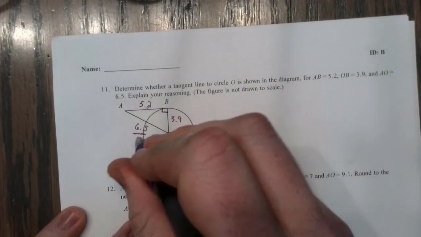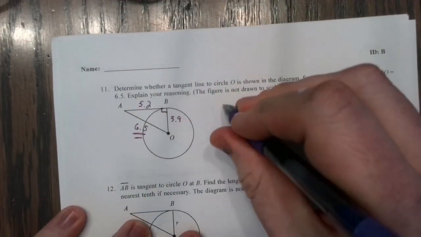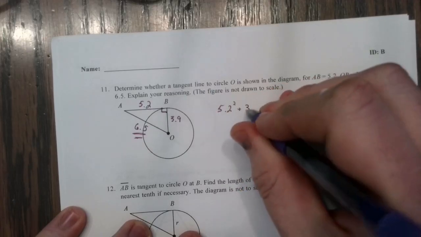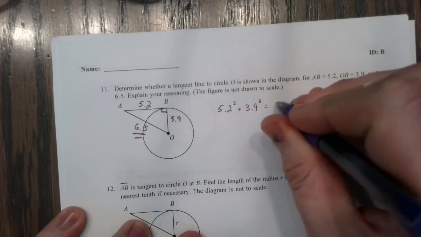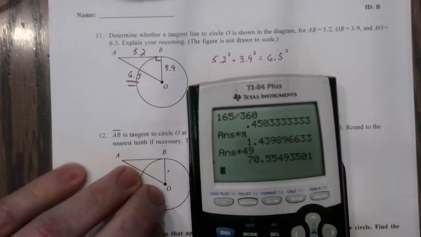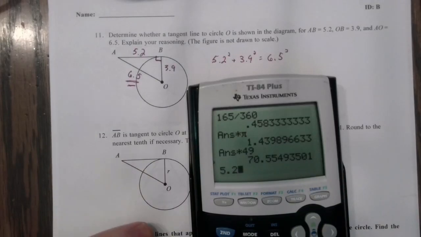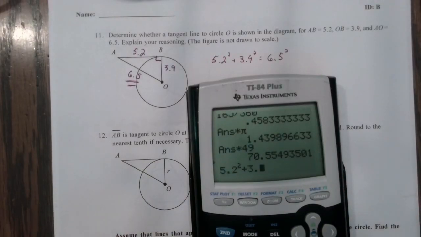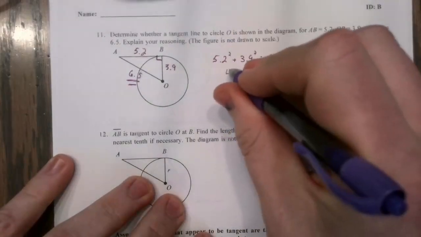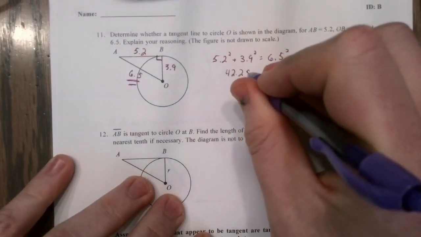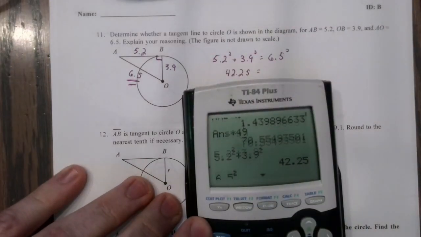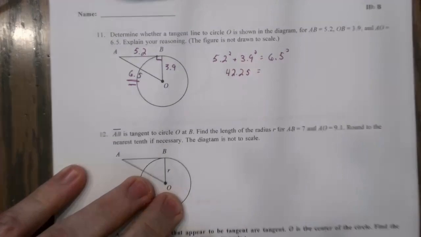Also, the longest side is the hypotenuse. So I'm going to set this up as 5.2 squared plus 3.9 squared equals 6.5 squared. And again, my calculator will help me out here. I'll go ahead and do 5.2 squared plus 3.9 squared. I get 42.25. And then over here I'll do 6.5 squared. And I get 42.25.